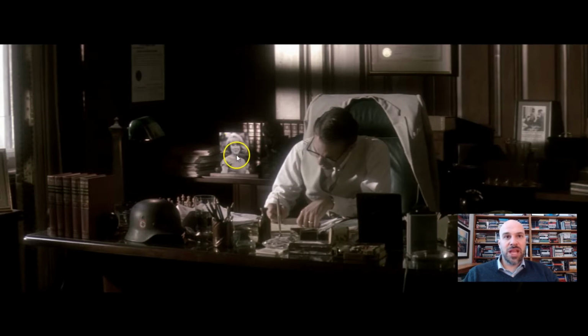Look at how this is displayed. Look at how close she is to him. She's going to be an important character in this movie. His love for her is going to matter. And the movie is already telling you that by placing the picture of the wife right here next to him. So all of these things add up.